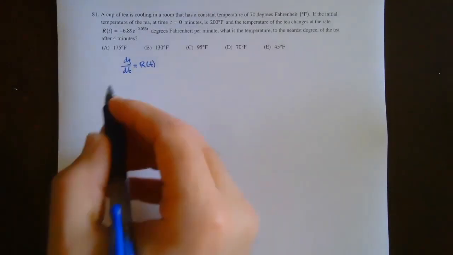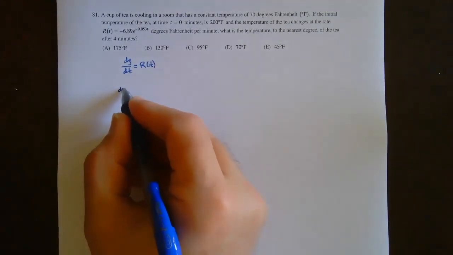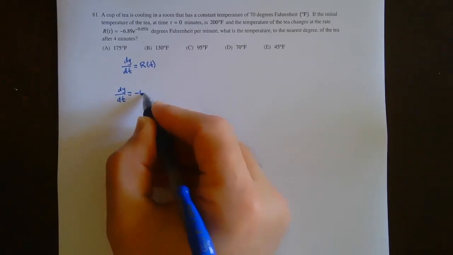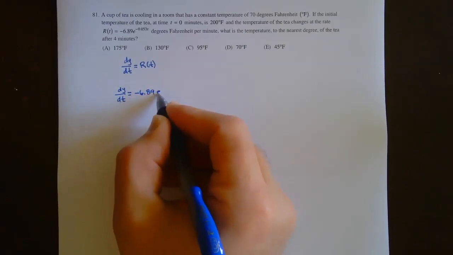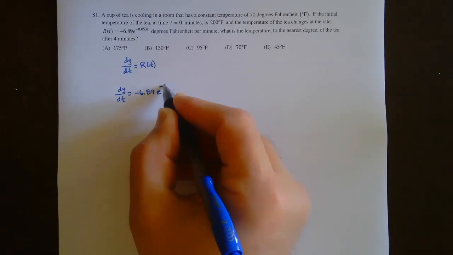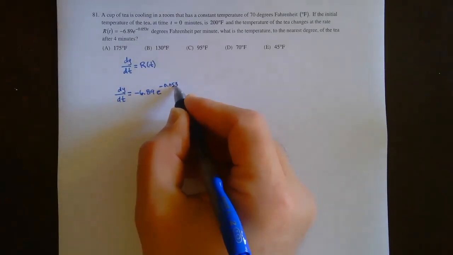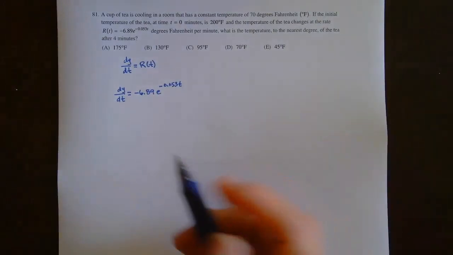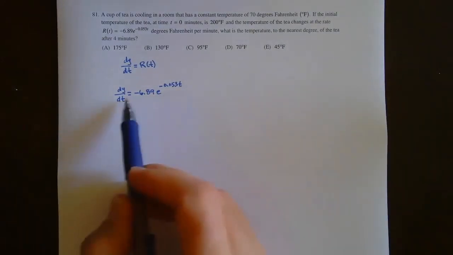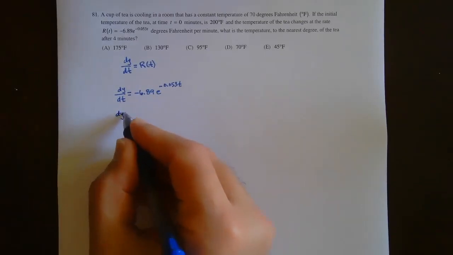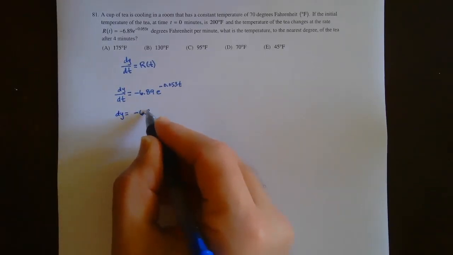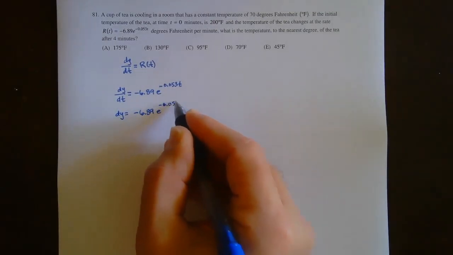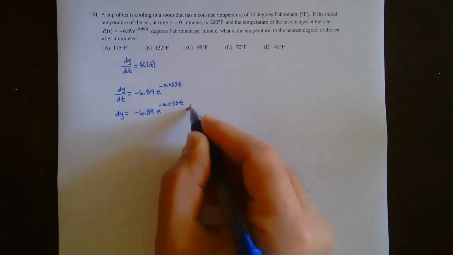Now, what that would mean is that dy over dt would equal negative 6.89 e to the negative 0.053 t. Okay, so this is a separable differential equation. So we're going to multiply both sides by dt, and we would get dy is equal to negative 6.89 e to the negative 0.053 t dt.